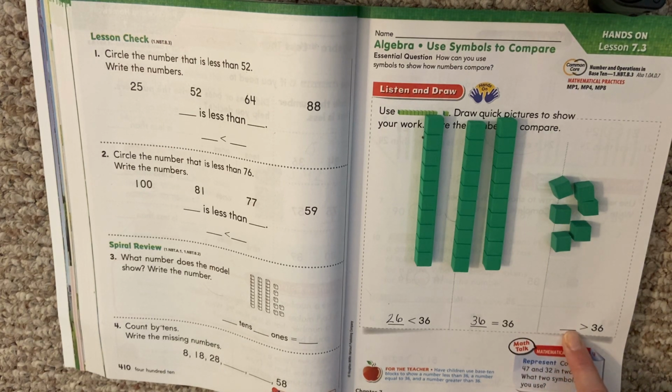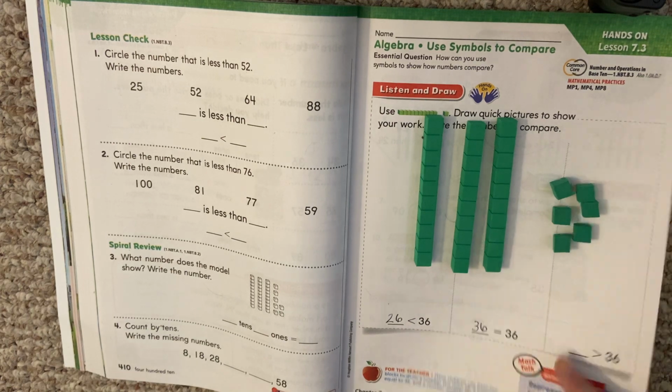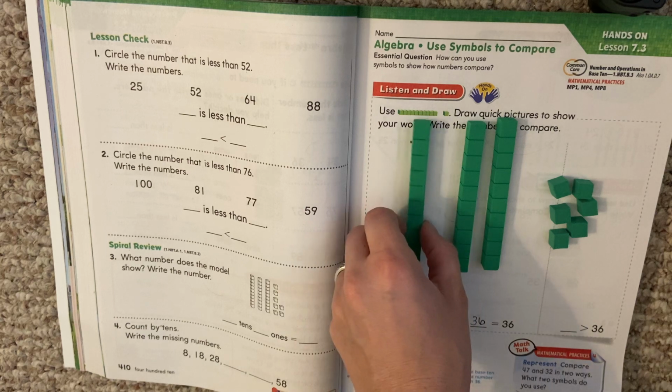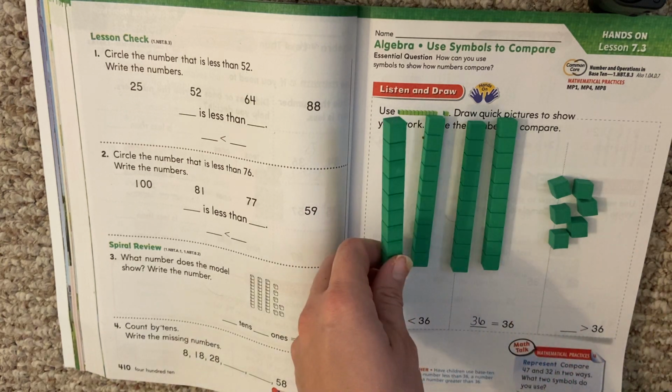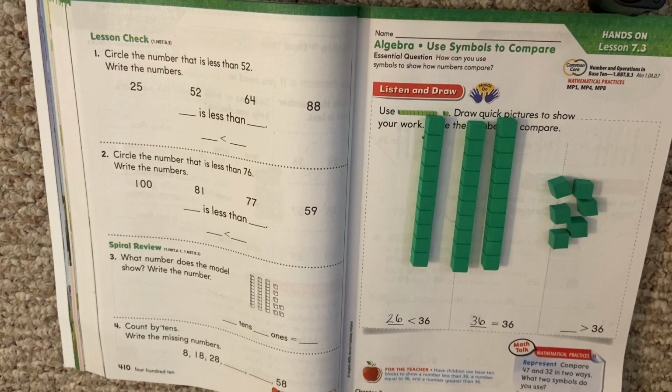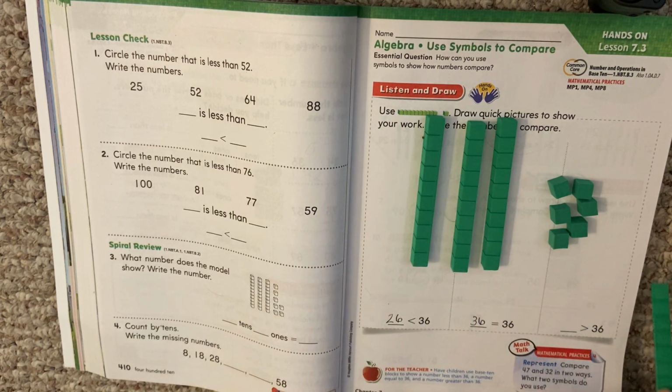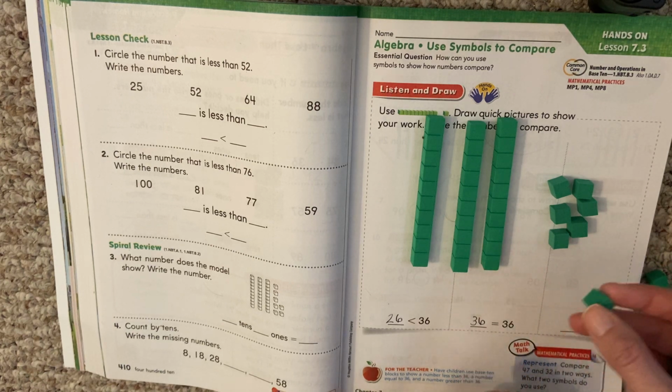Look at this one. Here again, we have 36. Here's my 36. Look what way the alligator is eating. The alligator isn't eating the 36, is it? It's eating this way. So this number needs to be greater or bigger. So how do we make this bigger? Do we make it bigger by taking something away, or do we make it bigger by adding something? How do we make things bigger? We add to it. So I could add either a 10 or I could add to the ones.